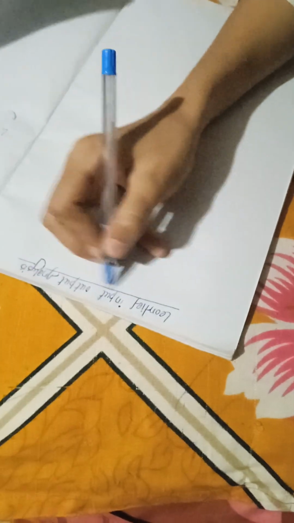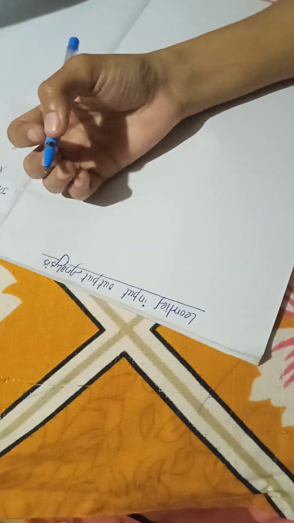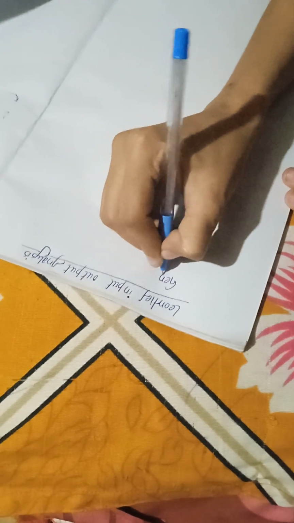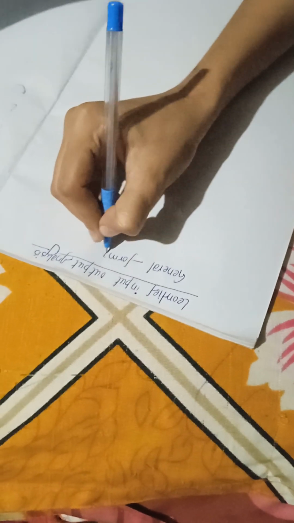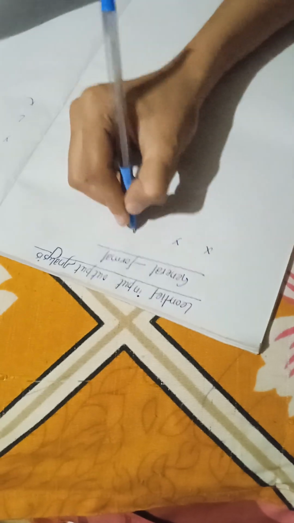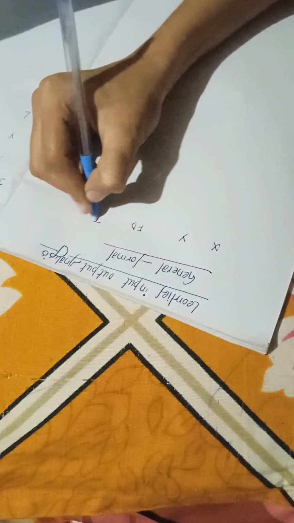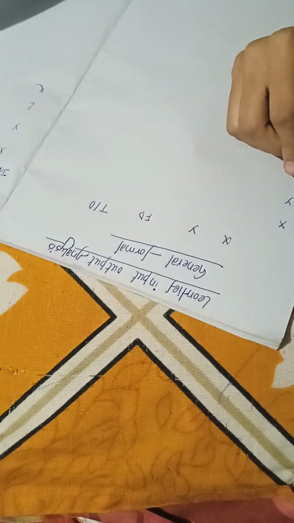We are doing Leontief input-output analysis. In Leontief input-output analysis, we study interdependencies between two sectors. In general format, we have two sectors, X and Y. This is my final demand. This is total output. X, Y, labor and capital.